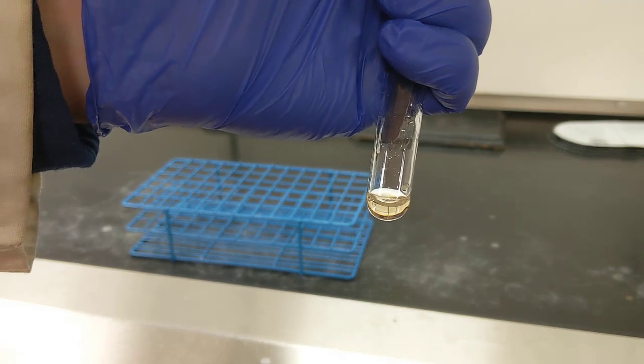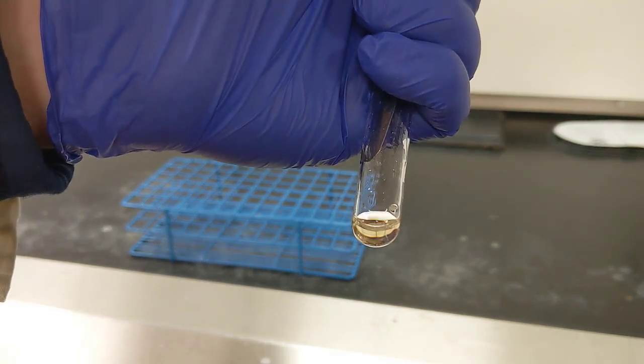Alright, so at the end of this mashing procedure, you can see that I've got this nice kind of yellowish oil.